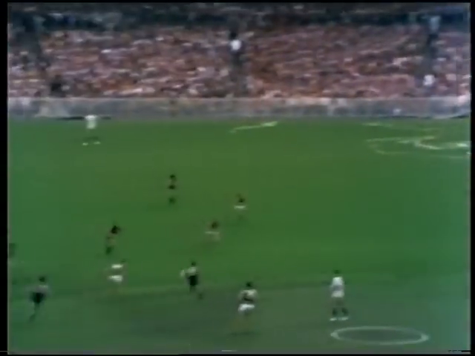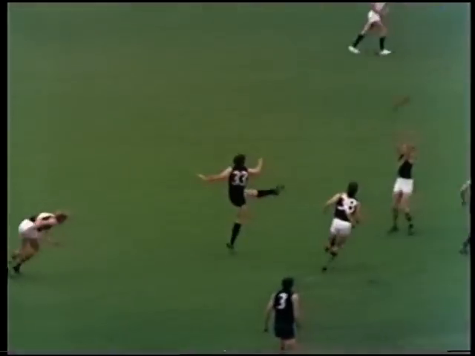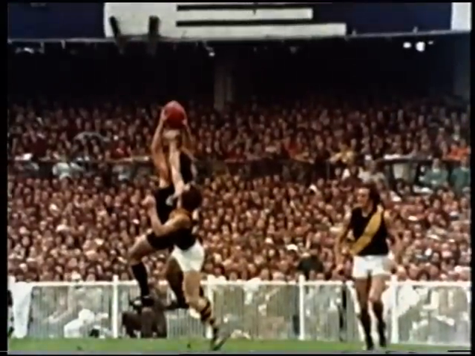He elects to drop kick. It's a bad drop kick. Didn't control that one at all well. And the ball comes away towards Hurst. He kicks up towards Jesaulenko, who marks.